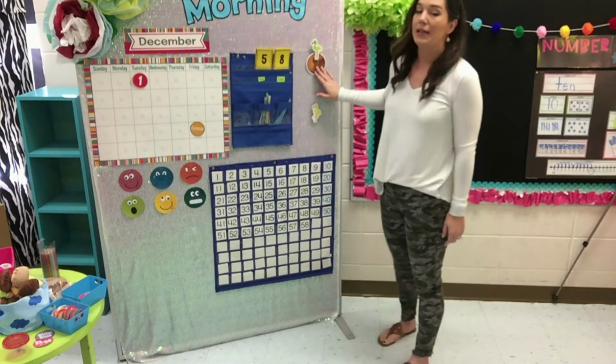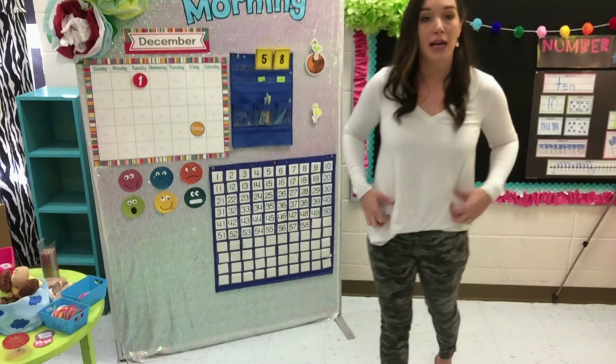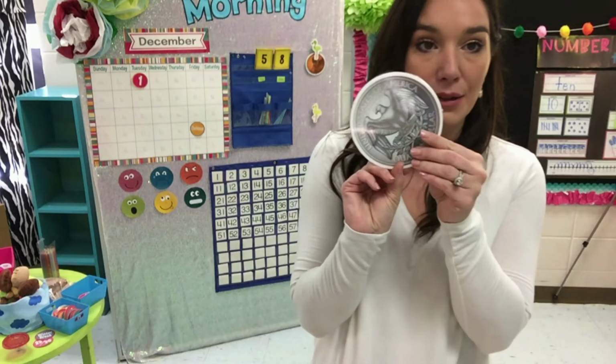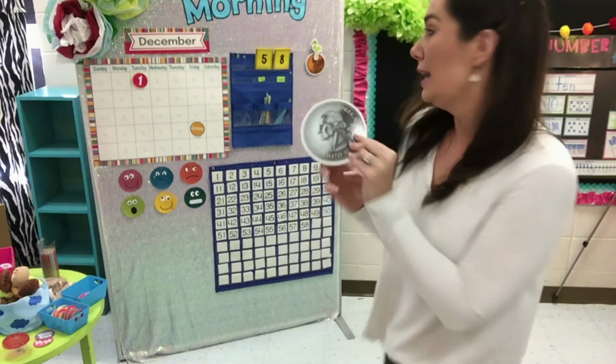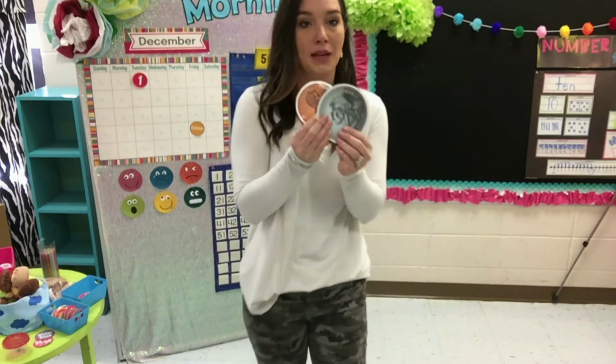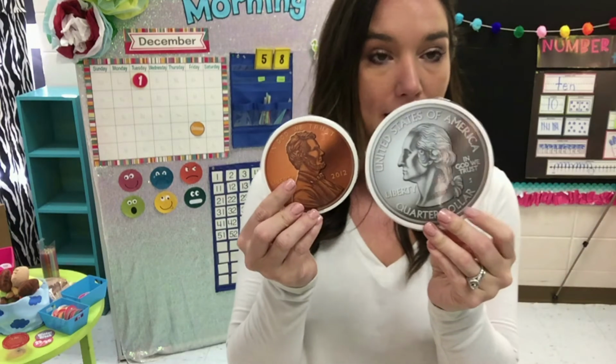Now here's our penny. We've been learning about the penny. You know the rhyme. Penny, penny, easily spent. Copper, brown, and worth 1 cent. Today I'm going to teach you about a nickel. See my nickel? Here it is right here. You can see when I hold it up next to my penny, even though these are both really big, that the nickel is a little bit bigger than my penny.